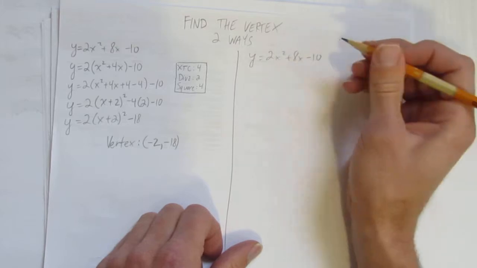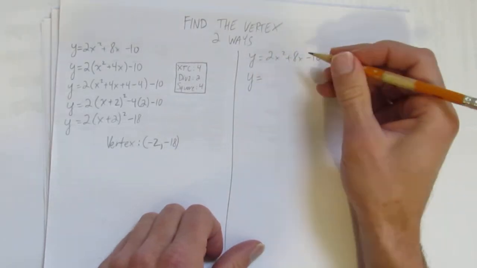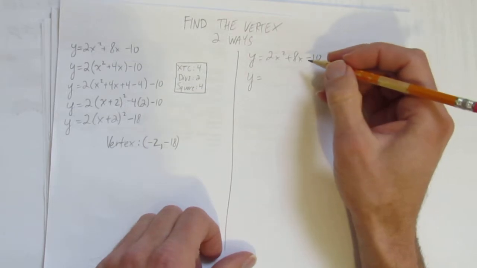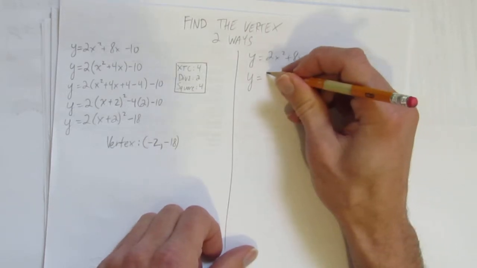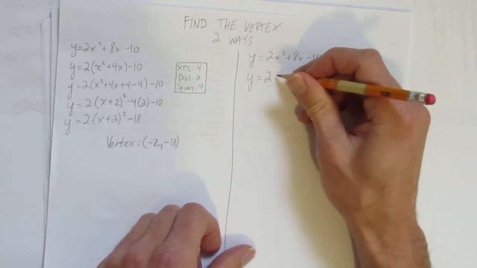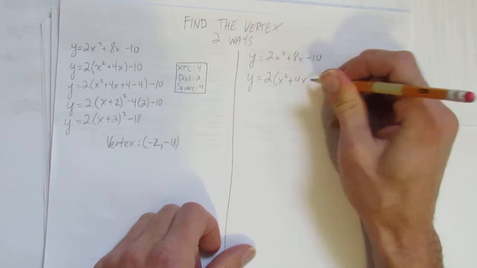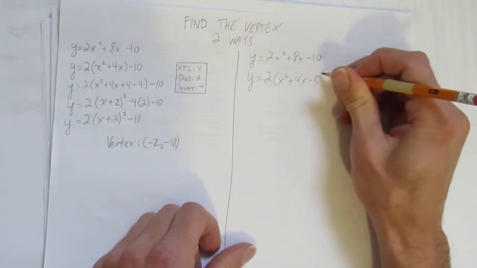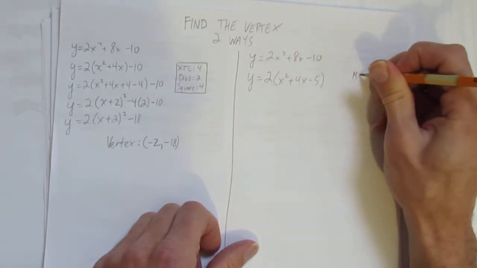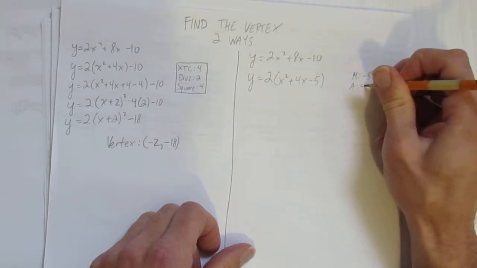So the first thing we want to do is common factor. What goes into 2x squared, that goes into 8x, that goes into negative 10? The common factor is 2. And so we're left with 2 times x squared plus 4x minus 5. So what multiplies to negative 5 and adds to 4?